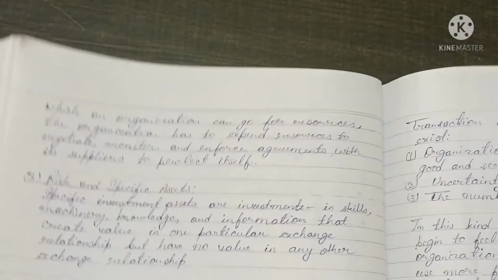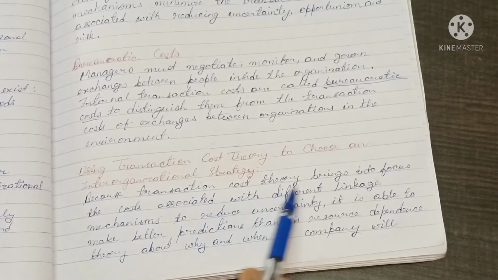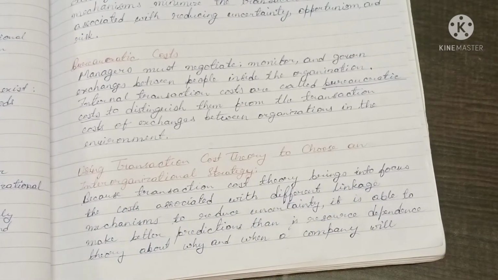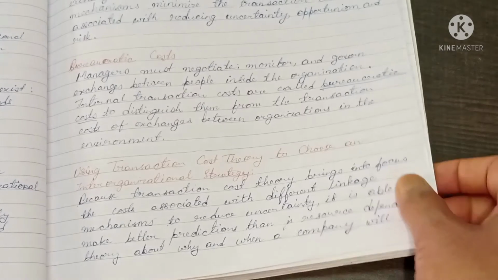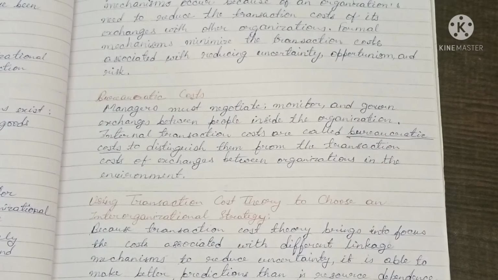So here we are going to see that transaction cost theory brings into focus the cost associated, which means the different inter-organizational linkage mechanisms that different organizations choose will be based on the transaction cost. So the transaction cost is a better predictor.